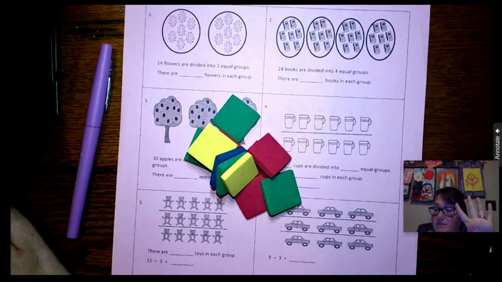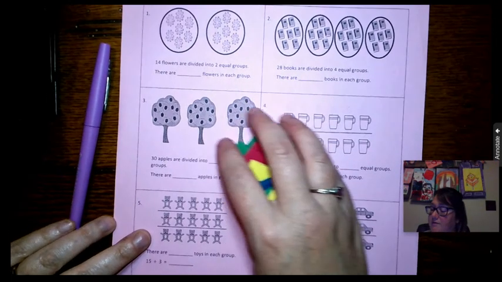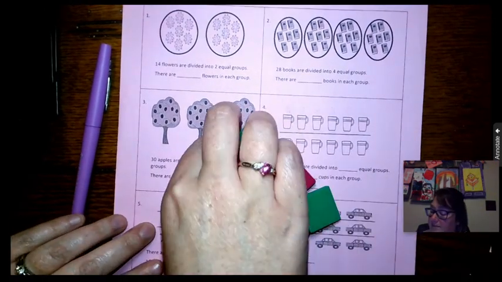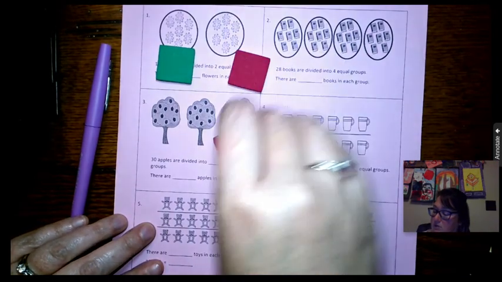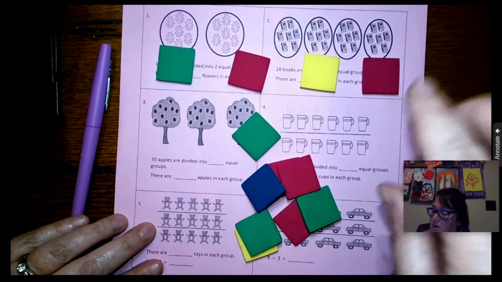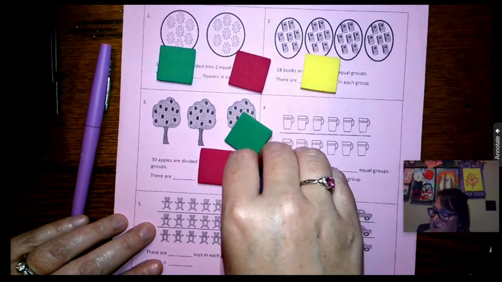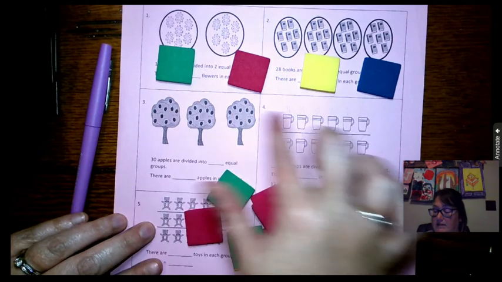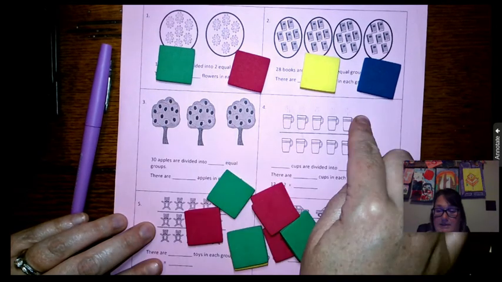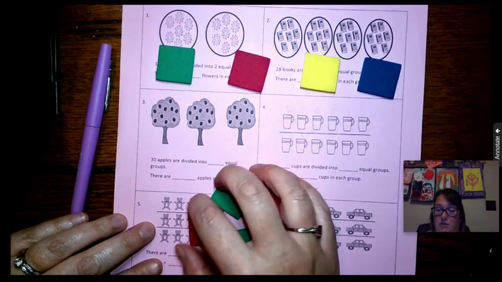I have 4 groups this time, right? So I've got my 12 Hershey's Kisses, and I'm going to have 4 groups. So I'm going to put 1 in each of my 4 groups. So 1, 2, 3, 4. So each of these tiles, let me do 4 different colors just to start. Each of those tiles up there represents a teacher, a 3rd grade teacher, and it represents a group. Okay, so I have 12, right?